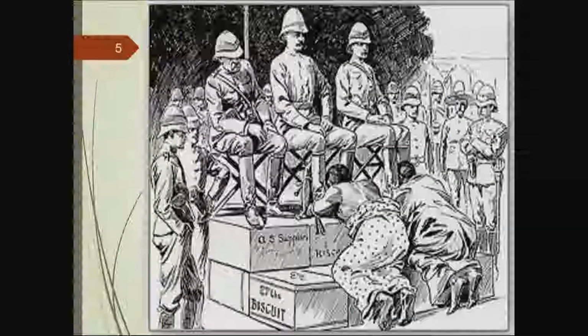Look at this picture. You will find that this is a depiction of colonialism. It is all about power. As you can see, these are biscuit boxes on which the imperialist power are sitting. And they are not giving it to the natives.